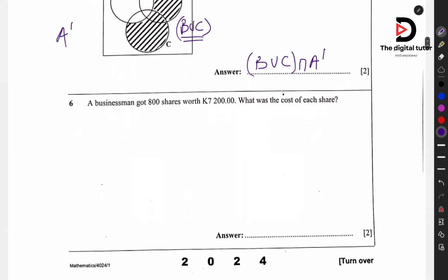Then question 6, a businessman got 800 shares worth 7,200. What was the cost of each share? So in other words, they're asking us about the cost of one share. How much was one share? So to find the cost of one share, we are going to say one share equal to, we do not know. Then of course 800 shares equal to 7,200. We cross multiply.